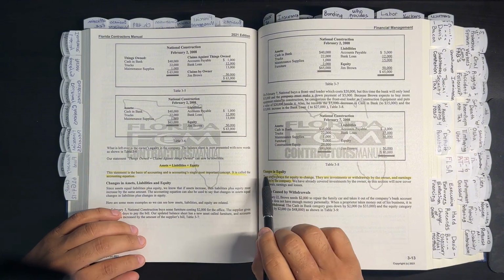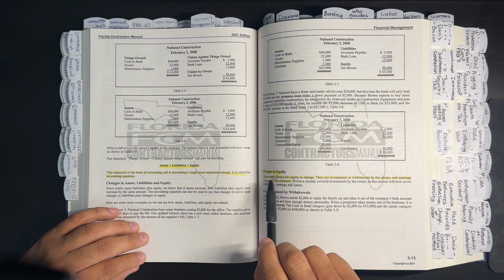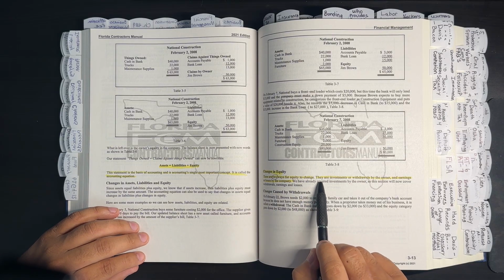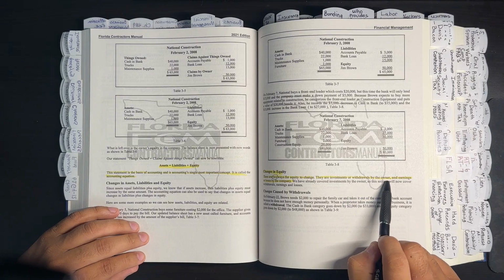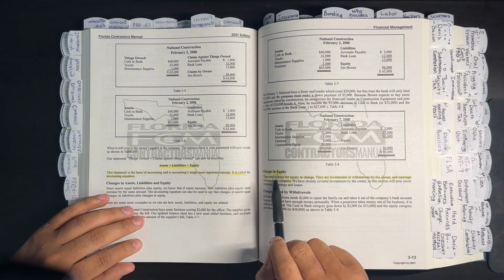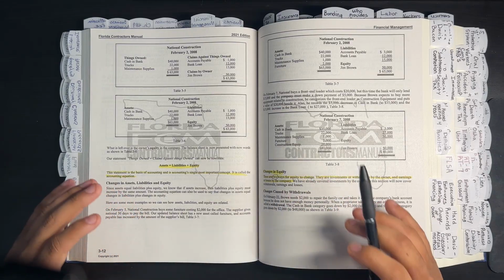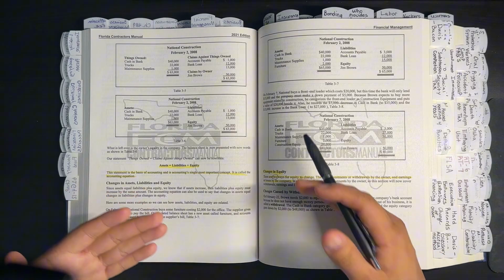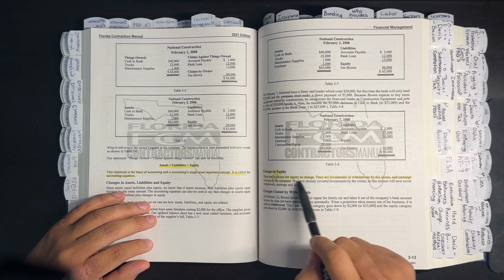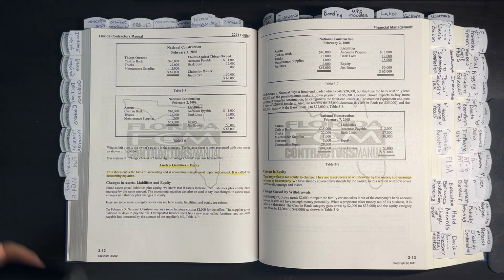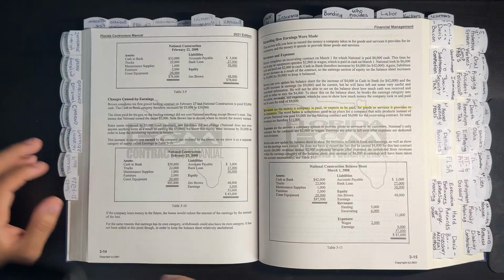Page 313, changes in equity. There are two ways for equity to change. They are investments or withdrawals by the owner, and earnings or losses by the company. Now remember guys, whenever you see numbers, make sure to highlight them and circle them. That way it's going to pop up and it's easier when it asks you a question about this particular sentence here. The numbers will pop up if it's a question that has numbers in it.